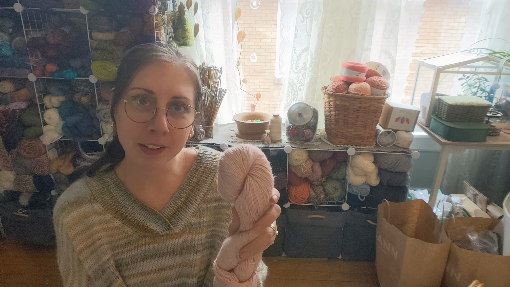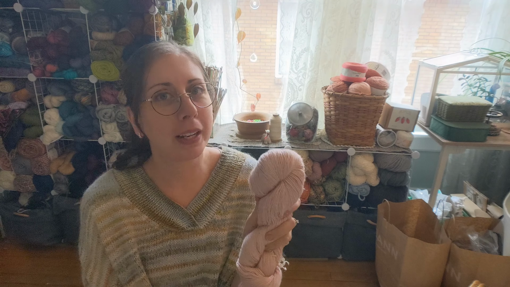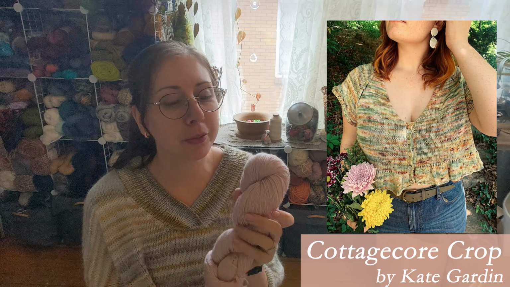This linen blend from Knit Crate is something that I've been planning to use to make that cottagecore crop for a while now.